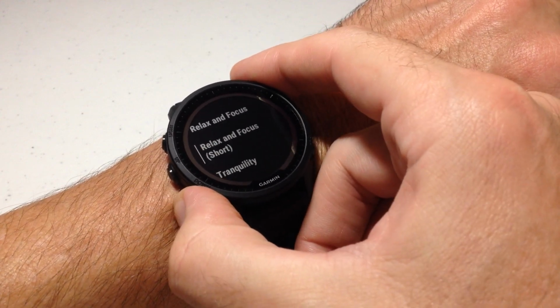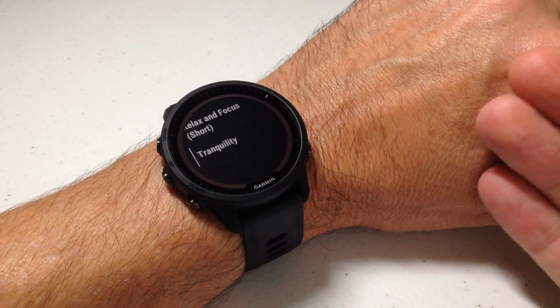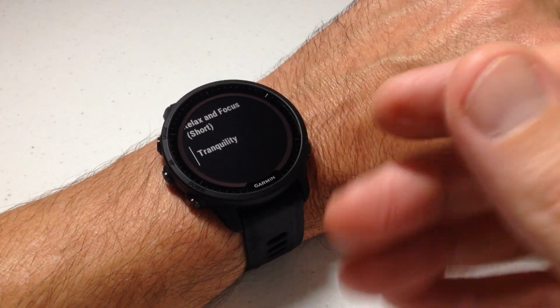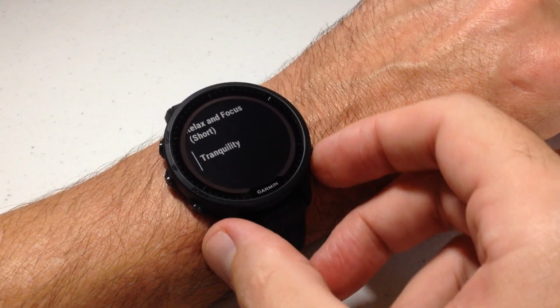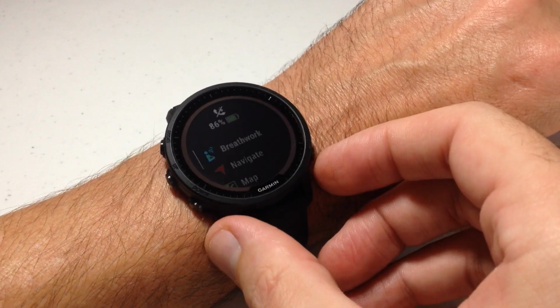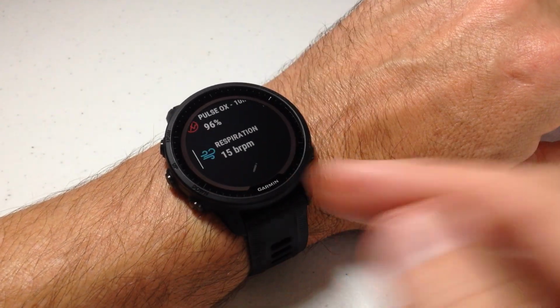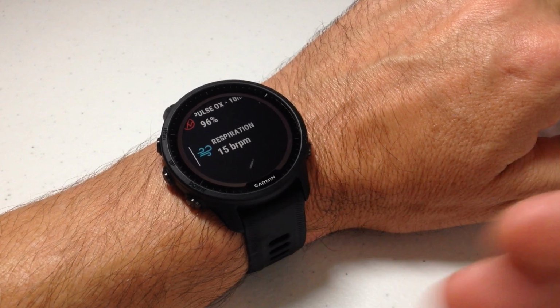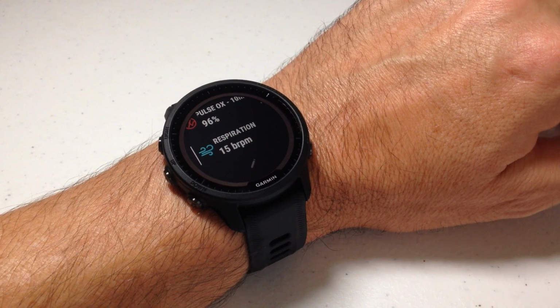Coherence, relax and focus short, tranquility. Those of you that do yoga or that are into breathing, you'll know what those are, but basically it can set up a different pattern of breathing exercises for you to do. You can do the exercise, you can save it, and then again you can go back and you can review your respiration glance to see whether or not your respiration has been progressing over the days while you've been doing that activity. Pretty simple stuff.